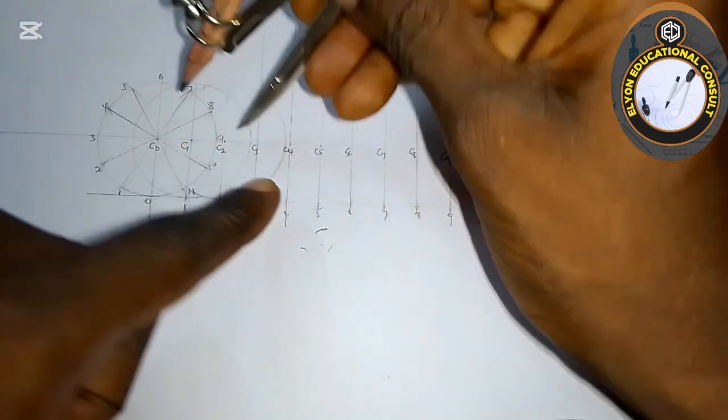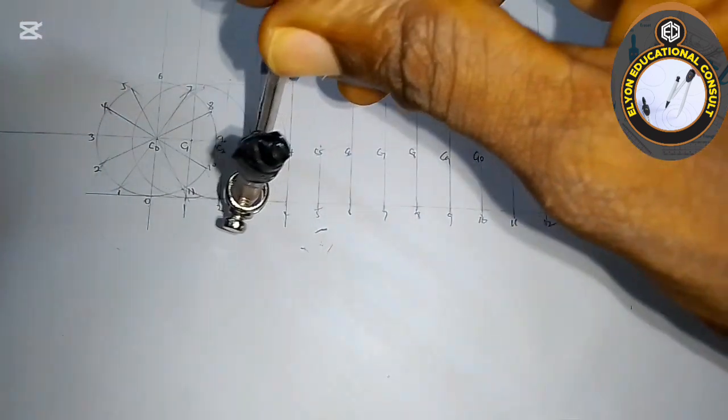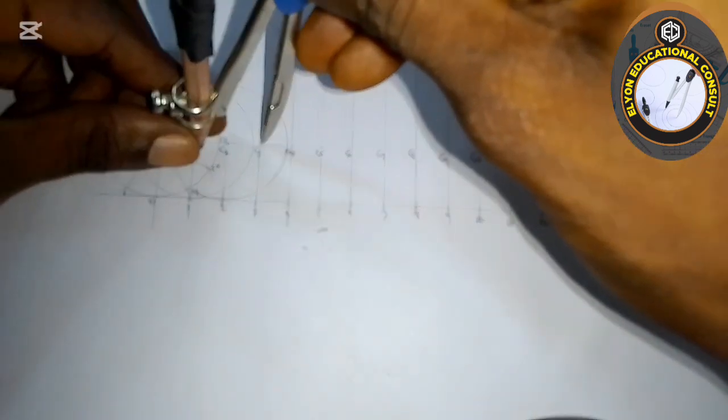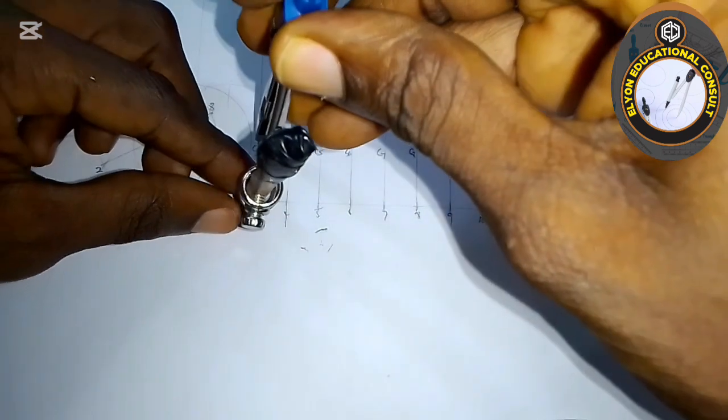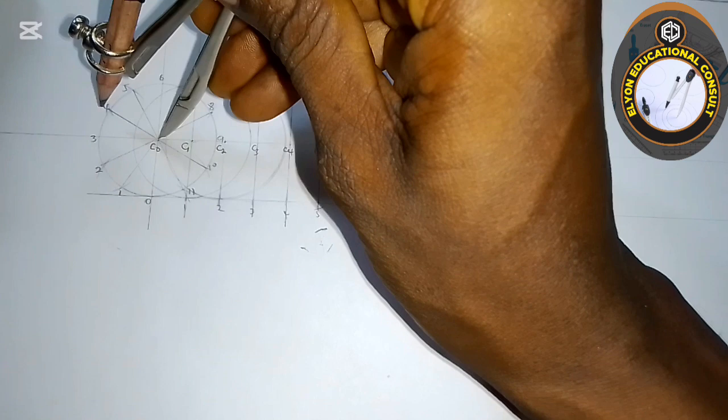Then C3, so with this radius, let me pick the radius again.